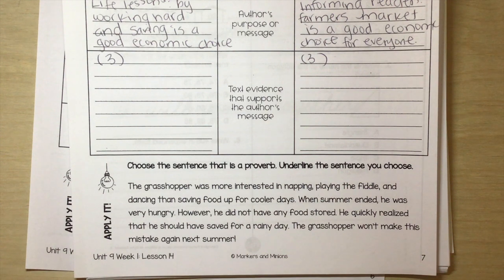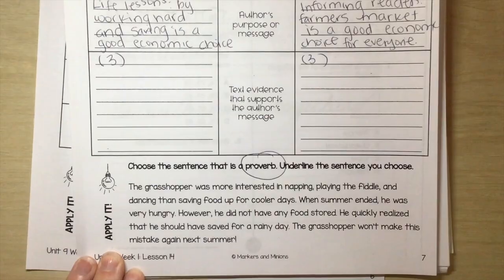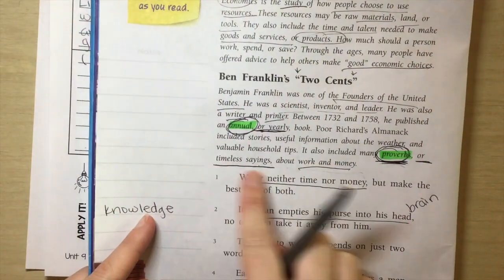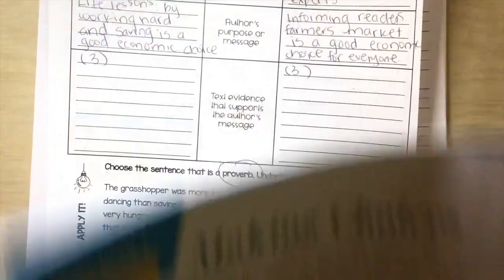All right, and the last thing that we are going to do is answer the question on the bottom. We have to read closely. Are you ready? Choose the sentence that is a proverb. Remember, a proverb is a timeless saying. So it's not a statistic or a fact. It's a timeless saying.